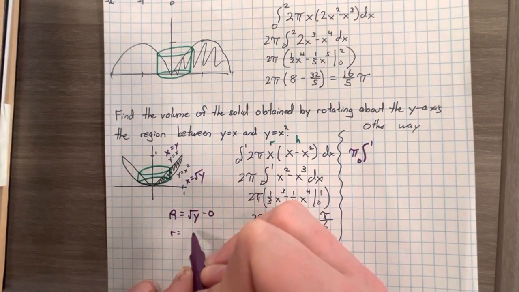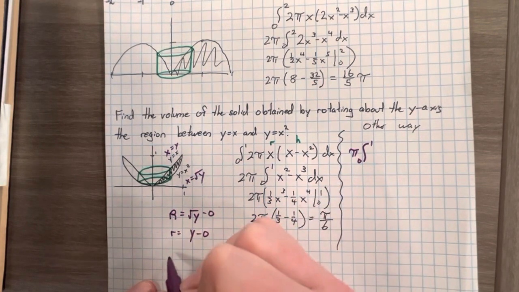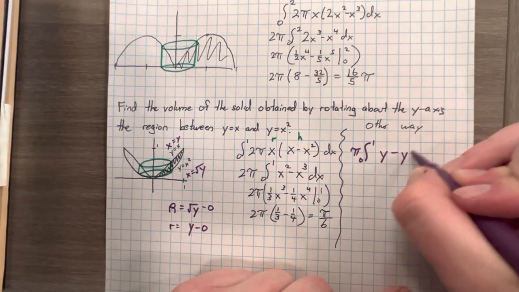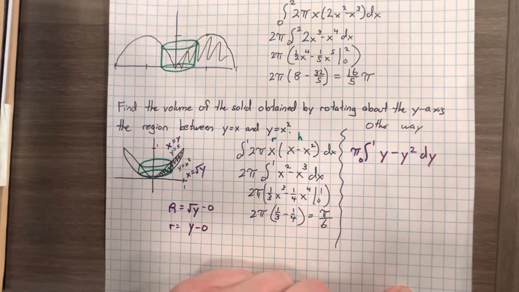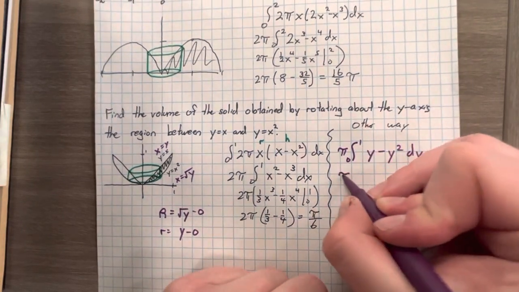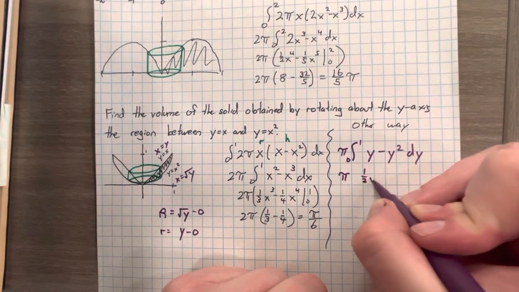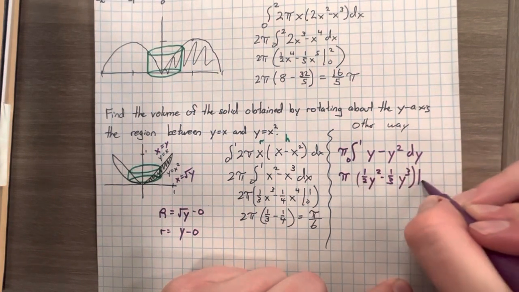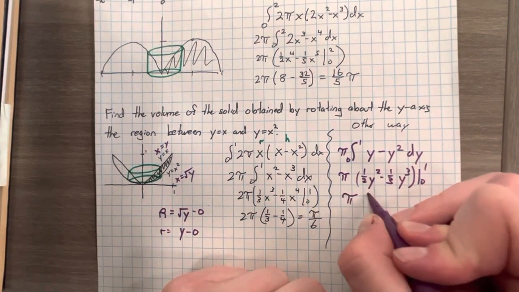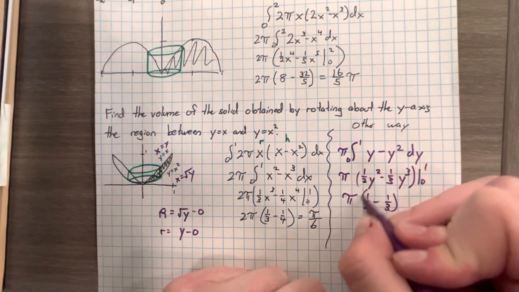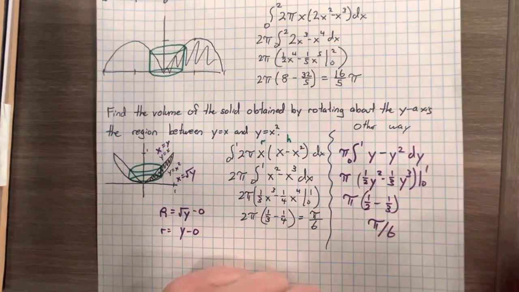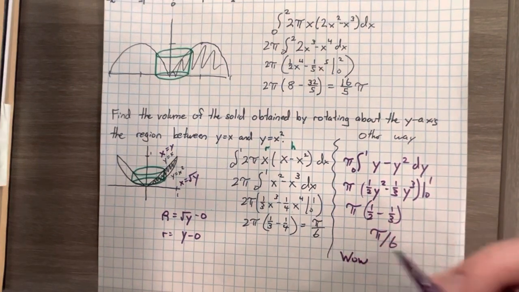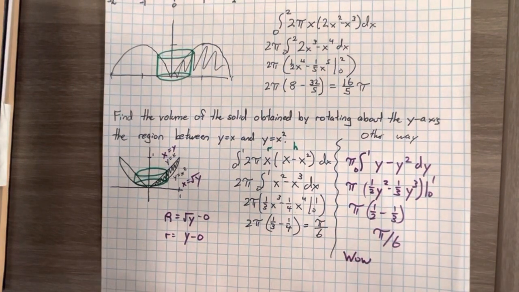And our little r would have been y minus 0. We square those, and you get the big R squared is y, little r squared is y squared. Hopefully it's the same thing. I didn't plan this one ahead, but it should be. If not, we're breaking math. Oops, sorry, that's from 0 to 1. 1/2 minus 1/3. Wow, same thing. Incredible how math works like that, huh?